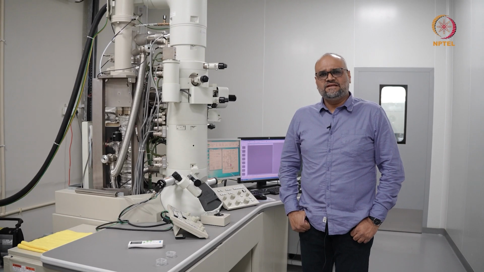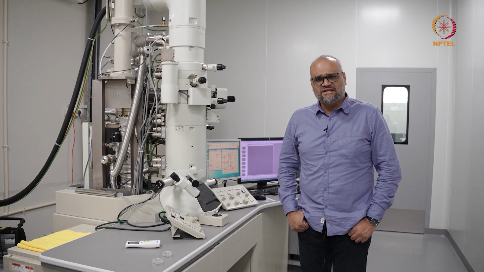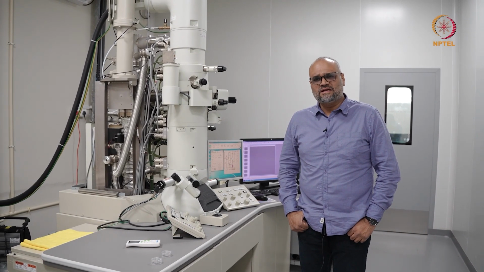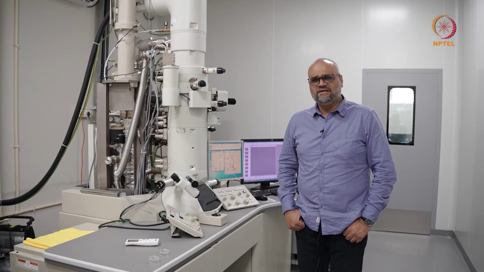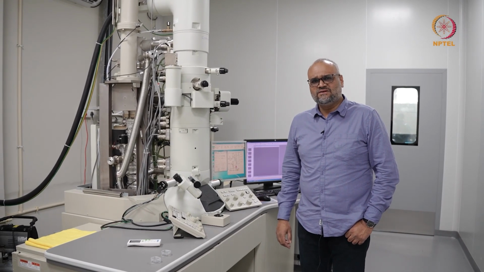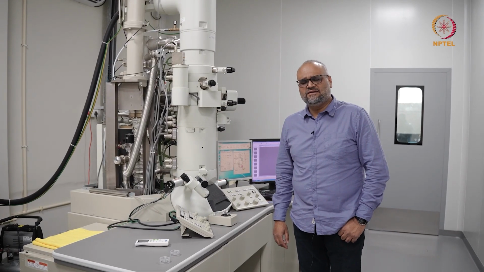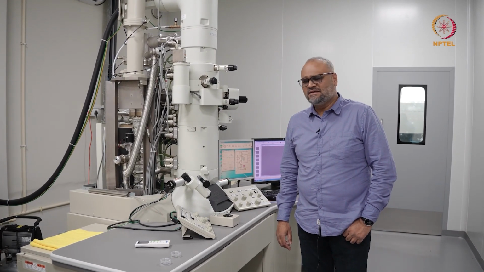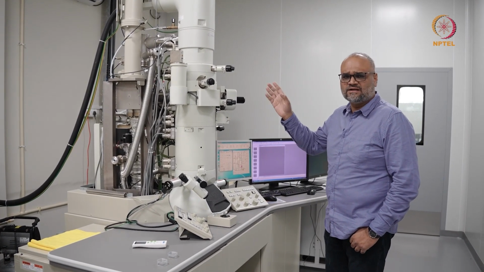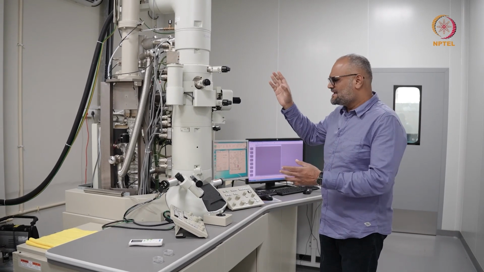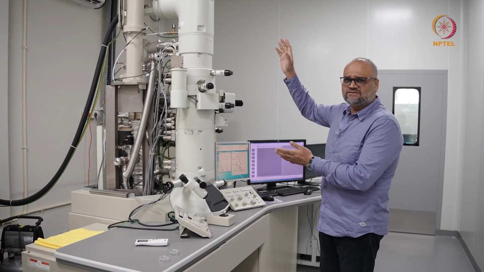Hello, we've seen the ray diagram of a transmission electron microscope and we've drawn comparisons with an optical microscope. Right now, we are next to the JEOL JEM 2100, which is a lanthanum hexaboride filament operated TEM. This microscope runs at 200 kilo electron volts, and here are the various components of the microscope.